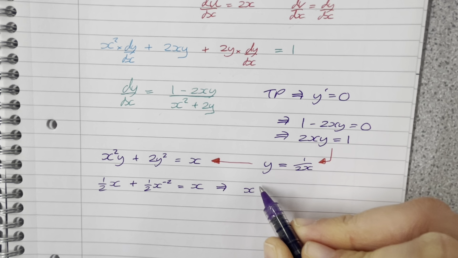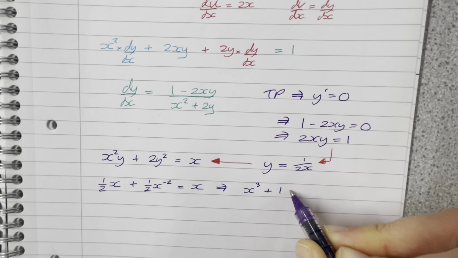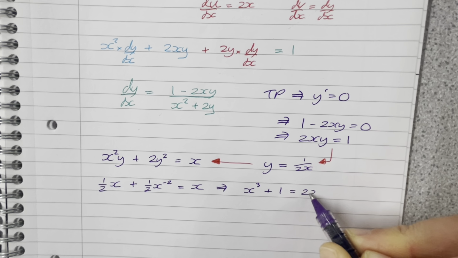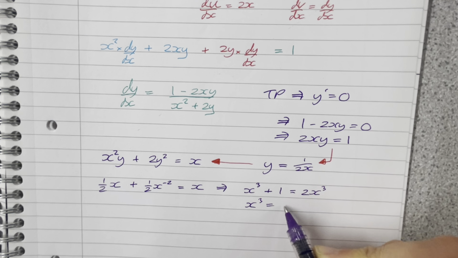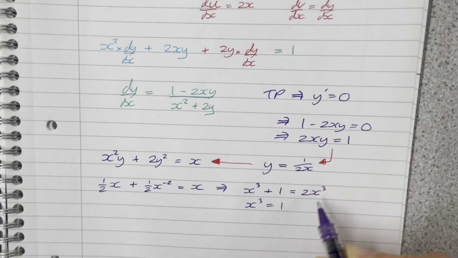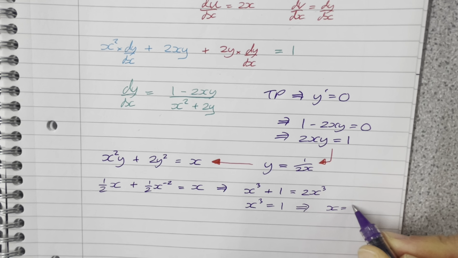That's going to give me x cubed plus 1 equals 2x cubed. So x cubed is going to equal 1. Okay, subtract that across. I'm only looking for real solutions, so therefore x equals 1.